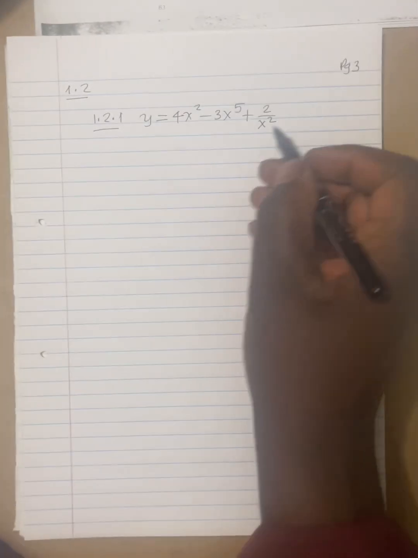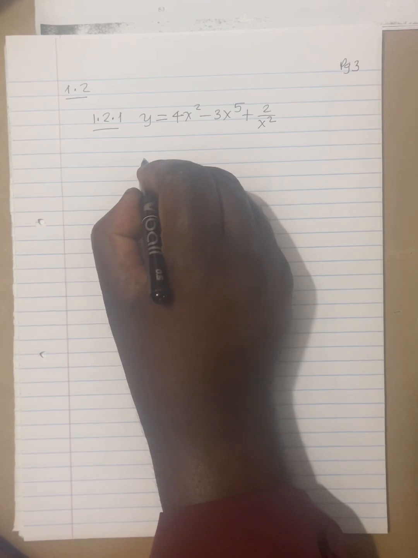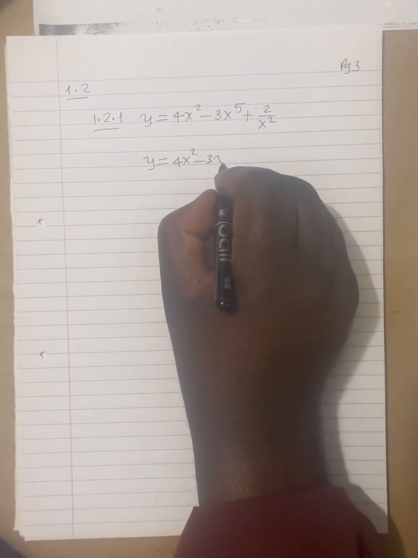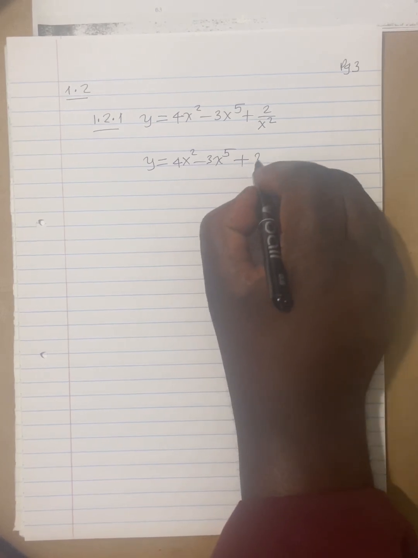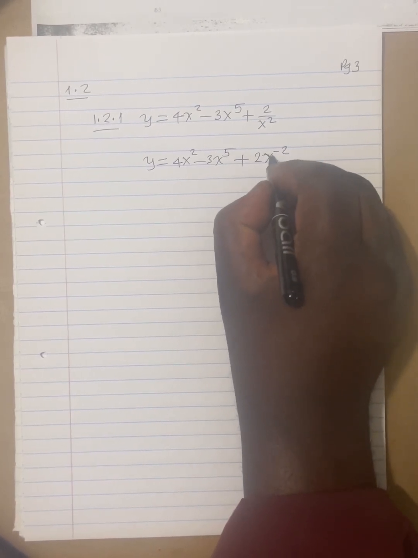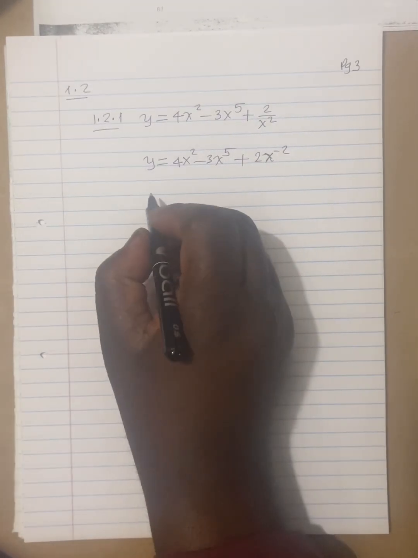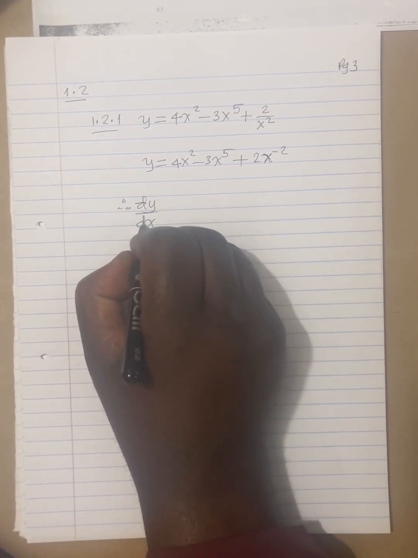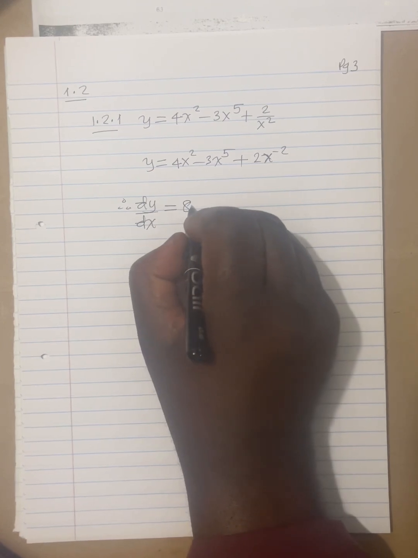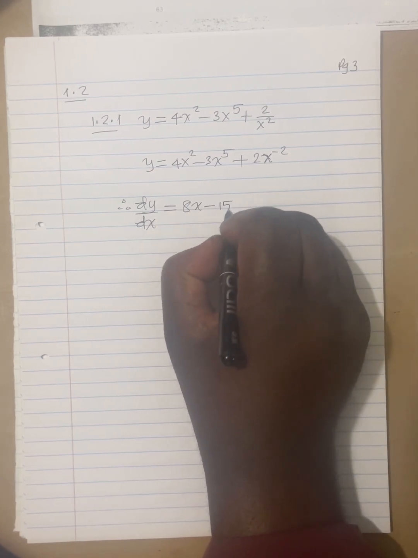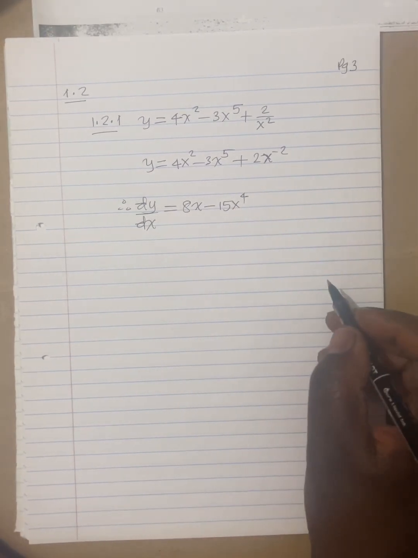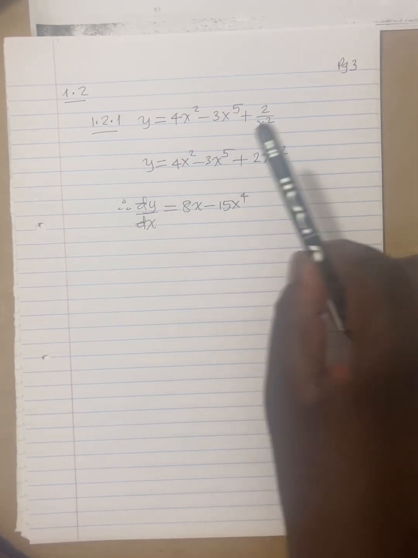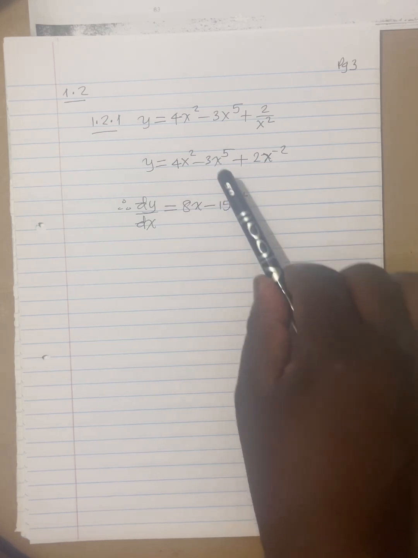All right, so here I have to rewrite this. So we have y equals 4x squared minus 3x power 5 plus 2x power minus 2. Now I can differentiate. Therefore, dy dx now must be equal to 8x minus 15x power 4 using rules of differentiation. Remember, you must multiply and then reduce power by 1. Do the same here. 5 times 3 is 15.